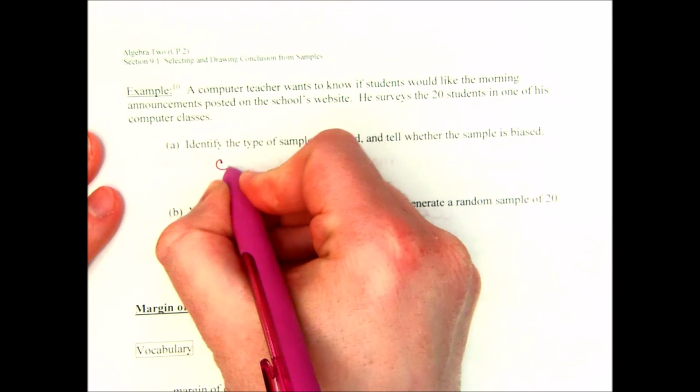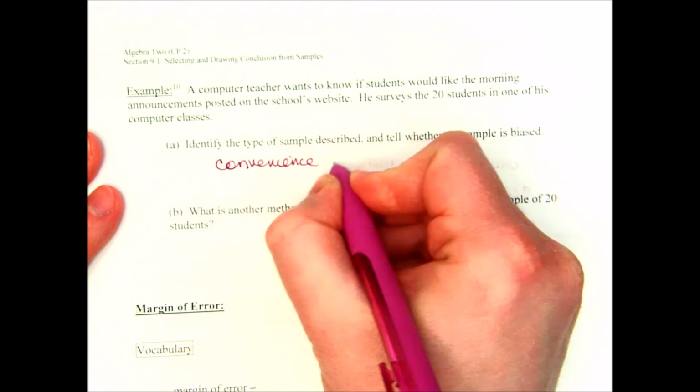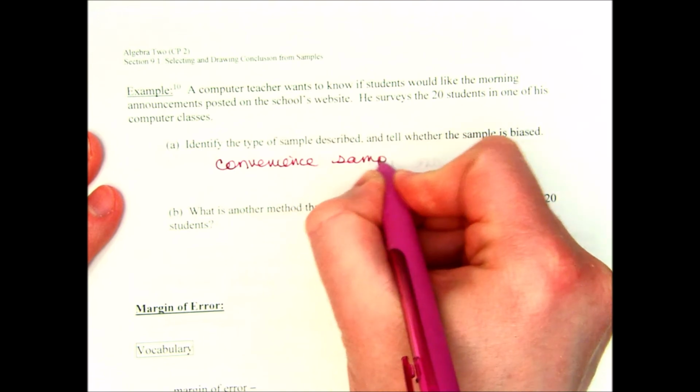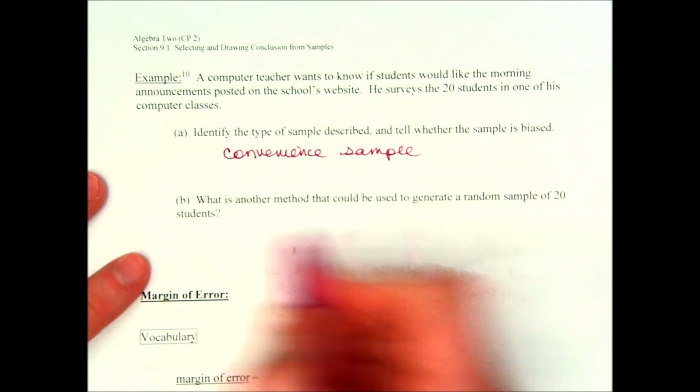That seems like a convenience sample to me, because he is just asking those students who are already in one of his classes. We want a way to get a good representation of the entire school. I think if you're asking students in a computer class if they might check the school website, perhaps those students would check the school website more often than students not taking a computer class. So what's another method we could use to generate a random sample of 20 students?